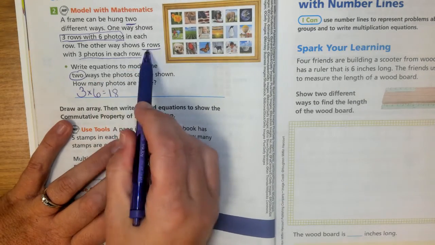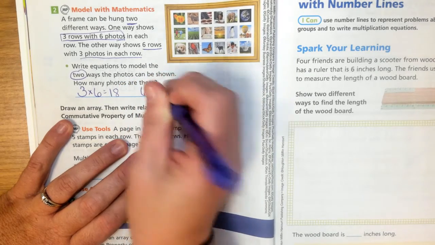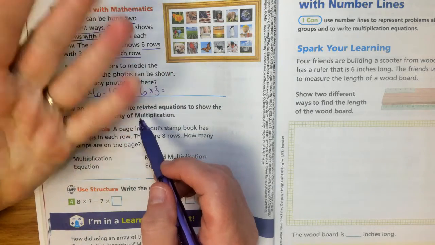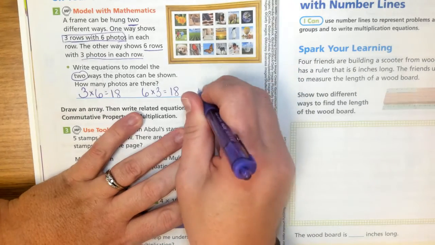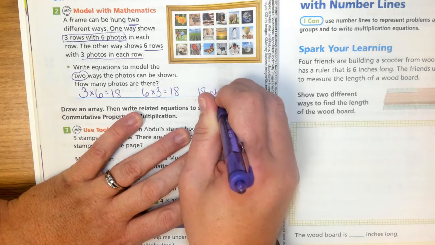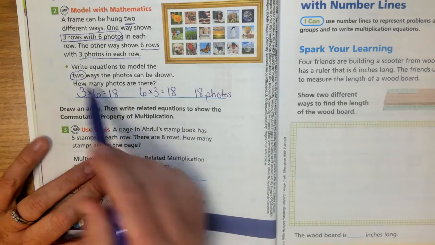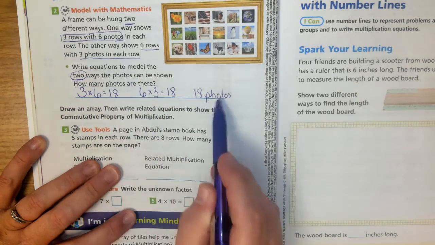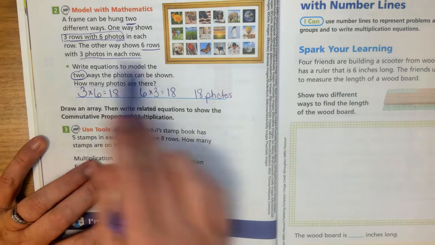And the second way is 6 rows with 3 photos. 6 times 3. So if I count by 3, 6, 9, 12, 15, 18, if I've got 6 of them. So I have how many photos? 18 photos. Because I need to answer all parts. It wants us to write equations to model the 2 ways, and it wants to know how many photos there are. So those are my 3 answers to my 1 question here.